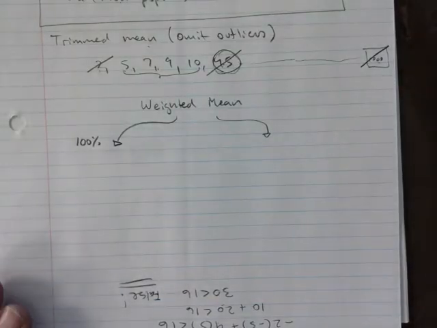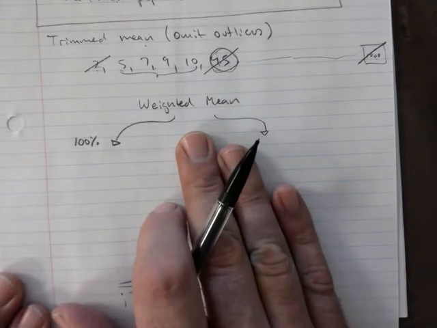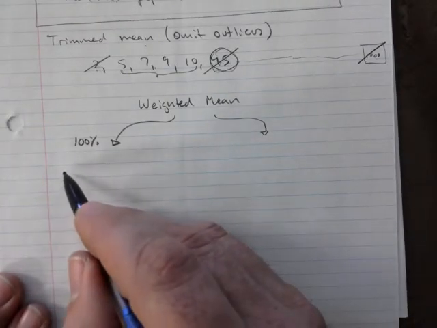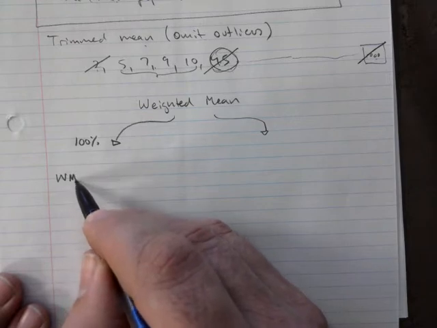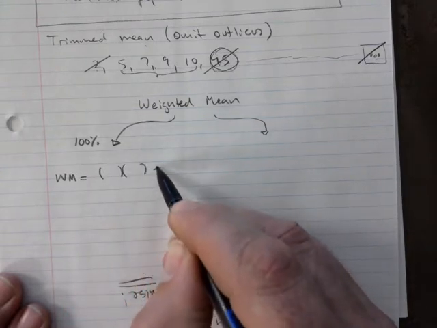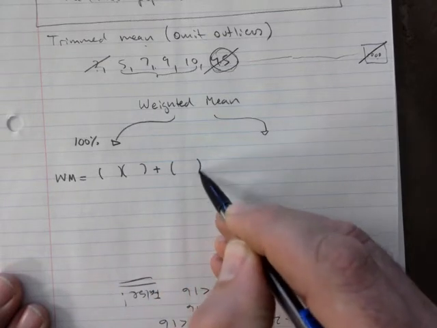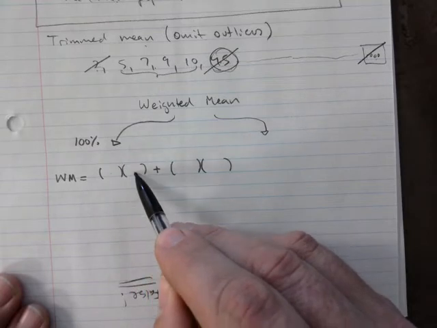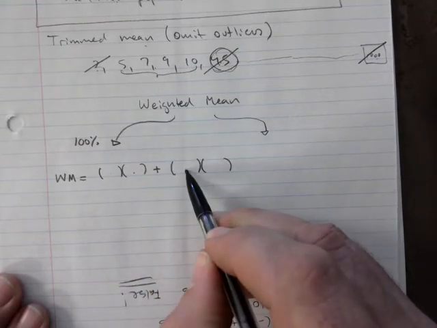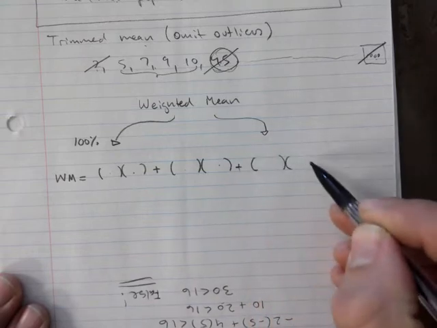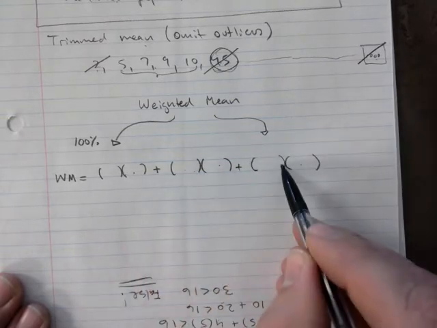Notice this, guys. Every single time with weighted mean, you might have a table, you may not. But if you calculate it like this, you will be multiplying two things and then adding. Multiply two things, your score, for example, and the weight. The score you got on the assignment and the weight. The score you got on the essay and the weight, right? So that's what we do.